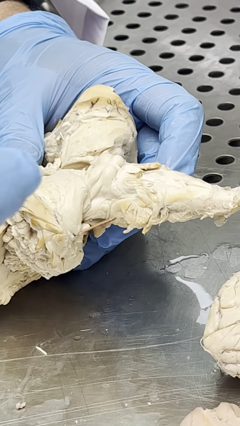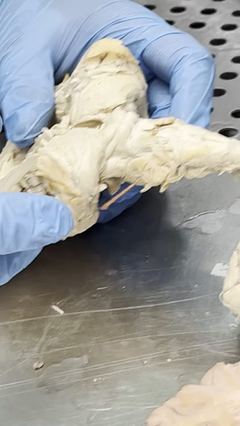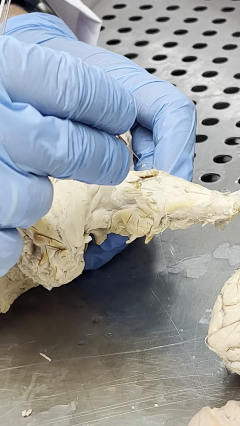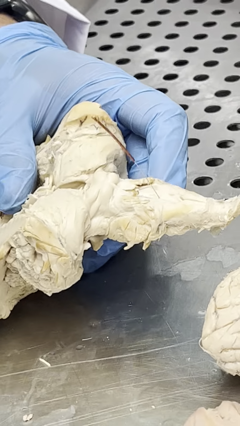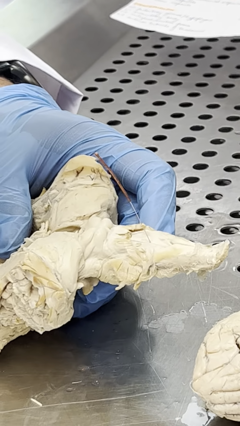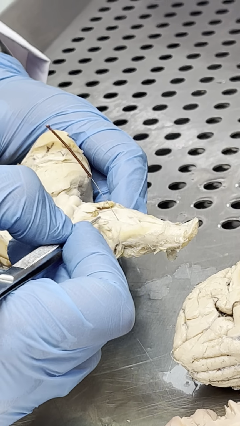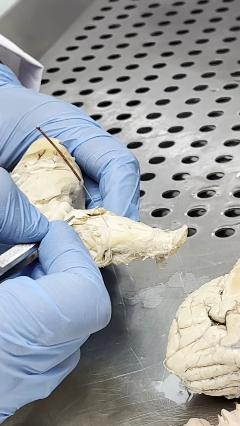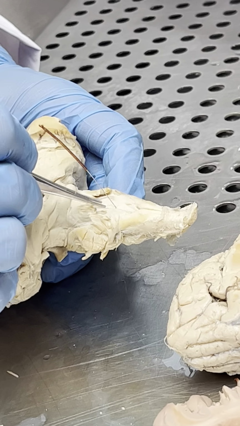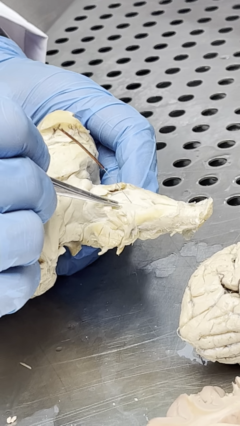No, you have the floor of the fourth ventricle. So this means the same as the rhomboid fossa. Yes? So this is the fourth ventricle. This is the floor of the fourth ventricle. Rhomb is like rhomb-shaped, you see? Rhomboid fossa. Here we have a very important nucleus and eminence.